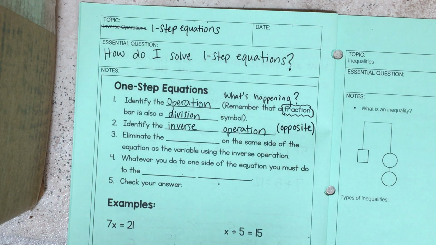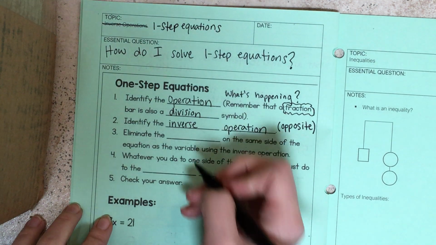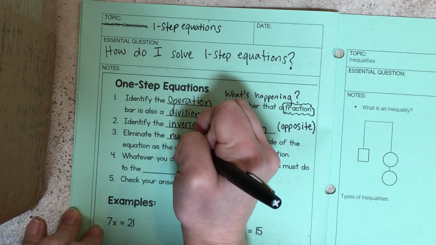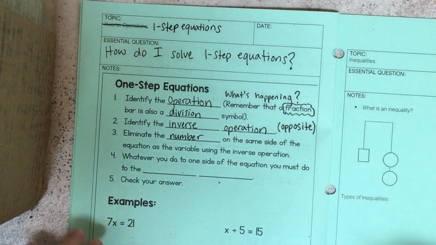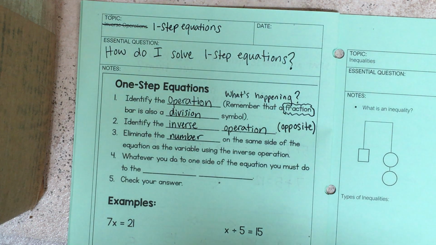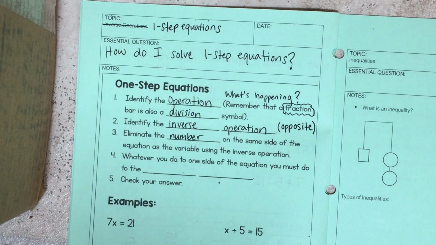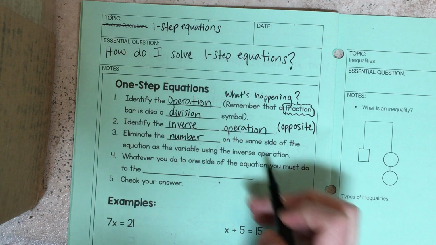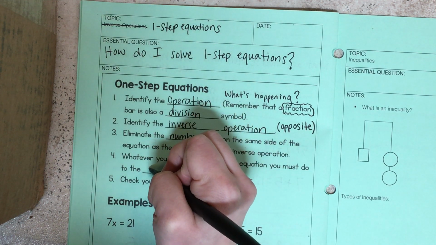Then what we're doing from there is we're going to eliminate the number. We want to get rid of the number that is on the same side of the equation as the variable. We want to eliminate that number by using the inverse operation. Then whatever you do on that one side, we have to do on the other side. We have to keep our equations balanced. So whatever you do on one side of the equation, you must do to the other side.